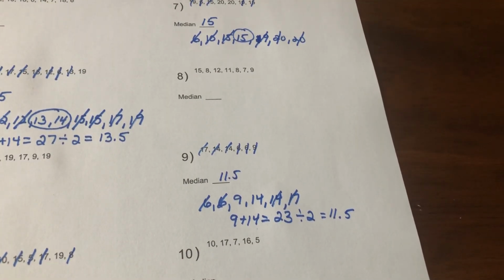So those are just a couple examples of how to find your median. Now you guys are going to do an Excel assignment to find the median. If you need to refer back to this video, you can do that.